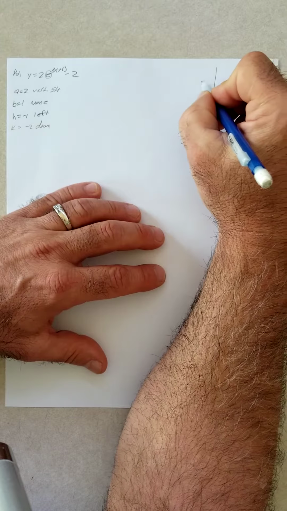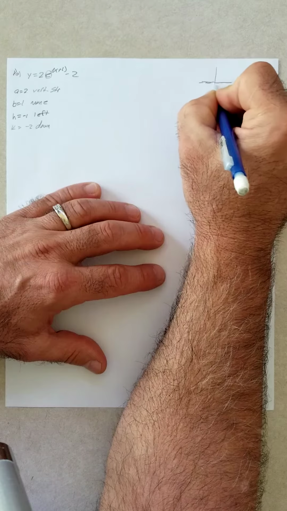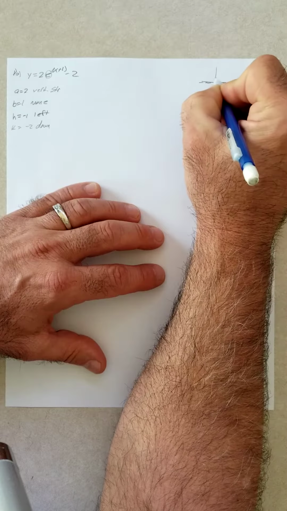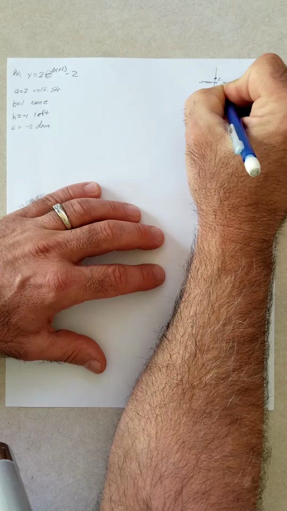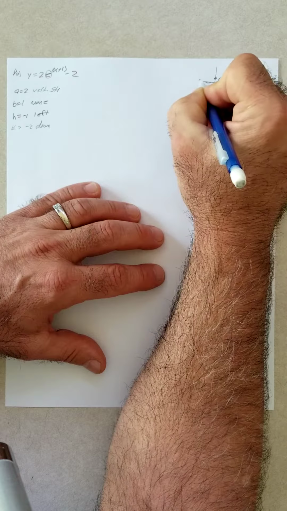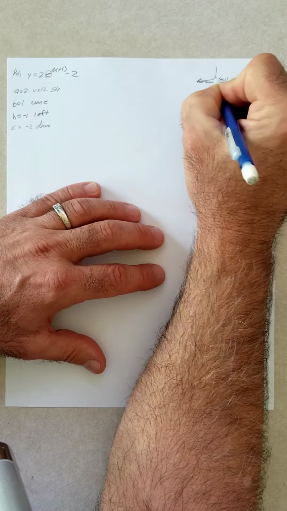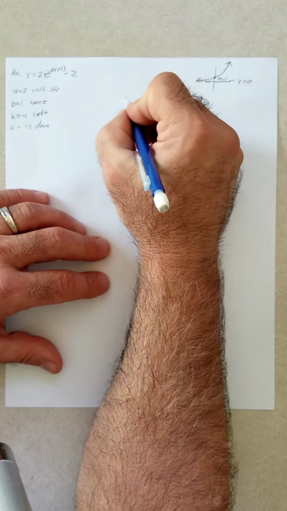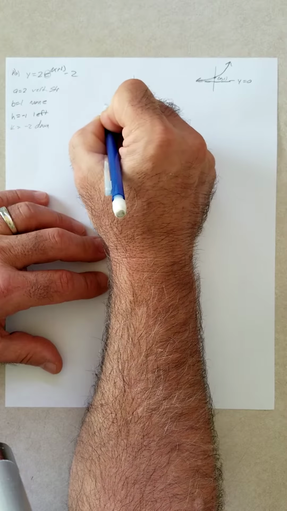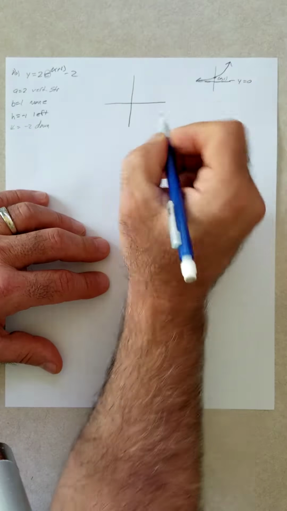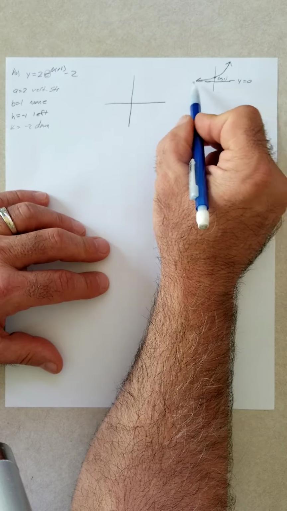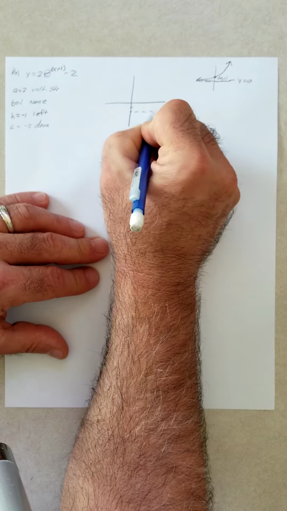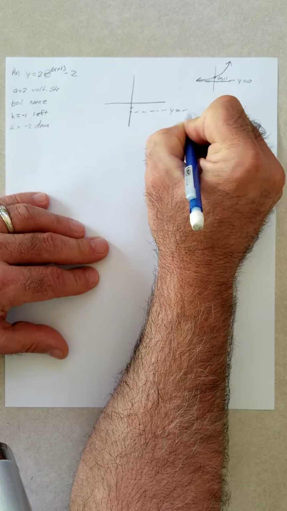Okay, we need to know the basic parent function graph. It has two key features. It has a horizontal asymptote at y is equal to 0, and it has a y-intercept at the point 0, 1. It comes down to the left towards the asymptote and grows exponentially off to the right. The only 2 points that I want to transform are the 0, 1 and the asymptote. The only thing affecting a horizontal asymptote is going to be k, a shift down 2 units. So my horizontal asymptote is at y is equal to negative 2.